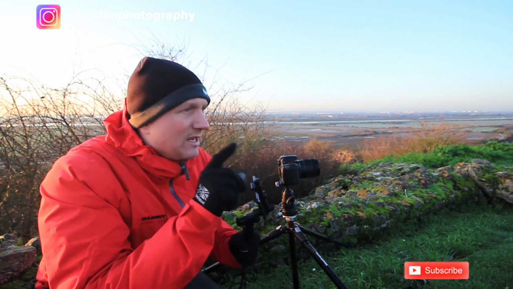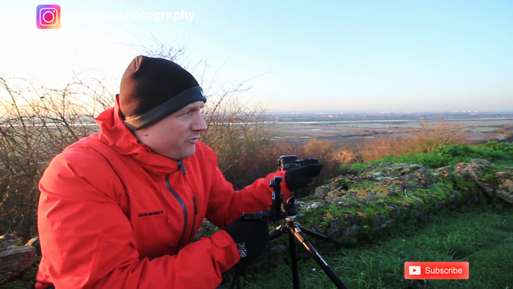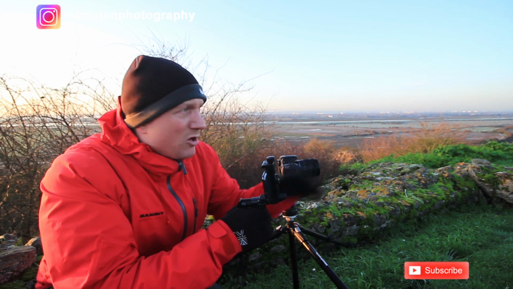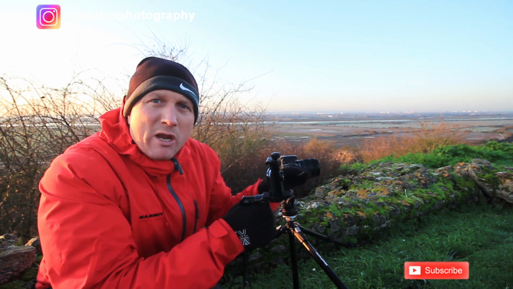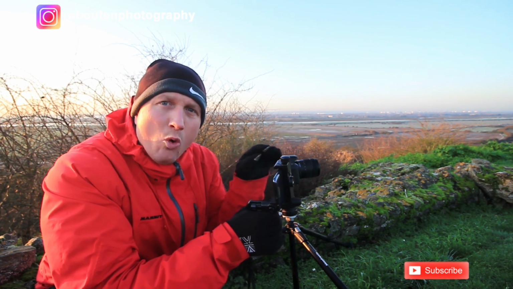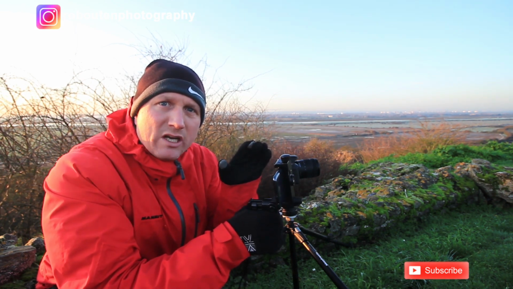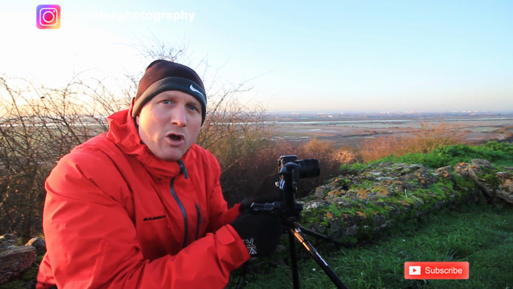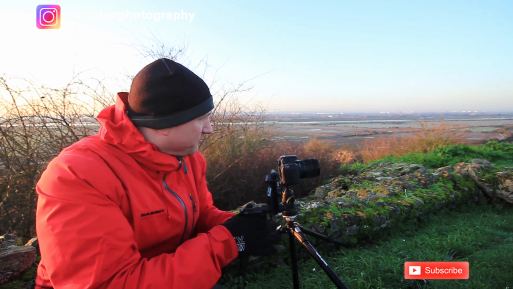And that's a key thing here today, because I've got some of the leading lines of the ruins of the castle here. I want to make sure that they obviously disappear or start right in the bottom corners where I actually want it, and also that it's actually going to be captured all within the frame. So that's why I use live view, which is the first thing.